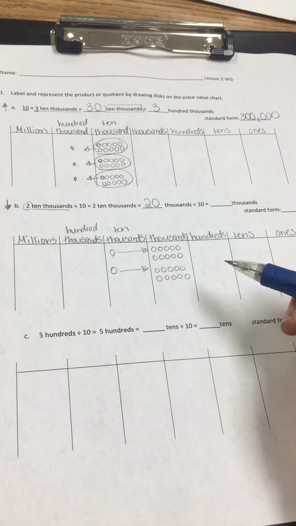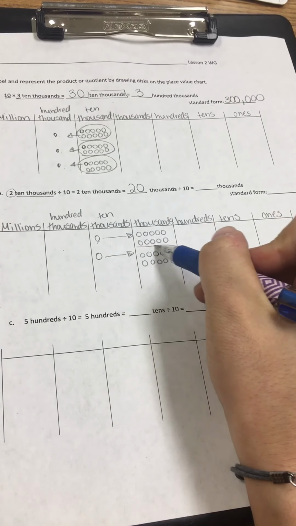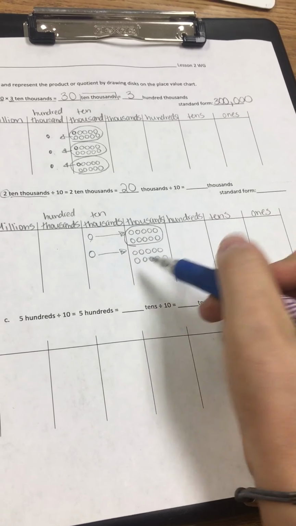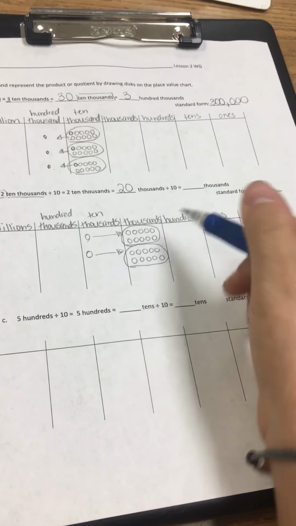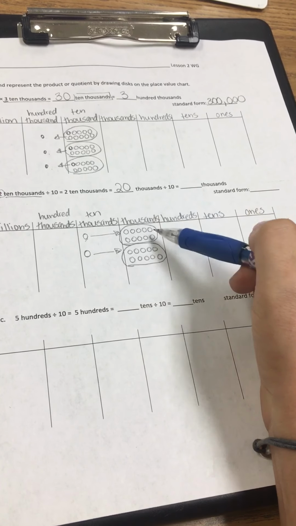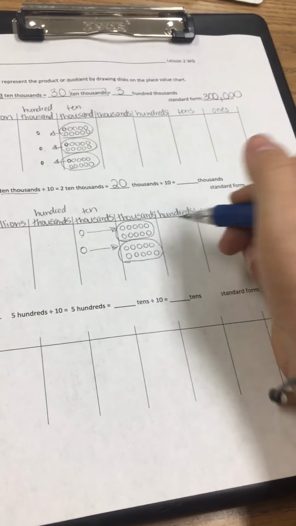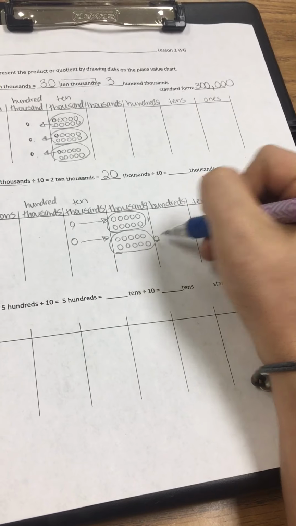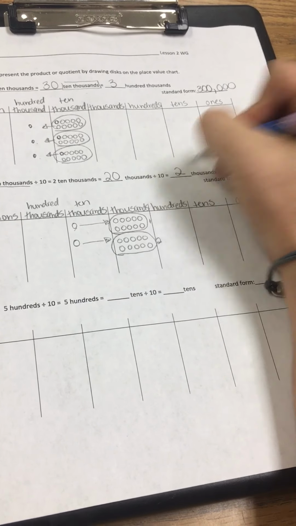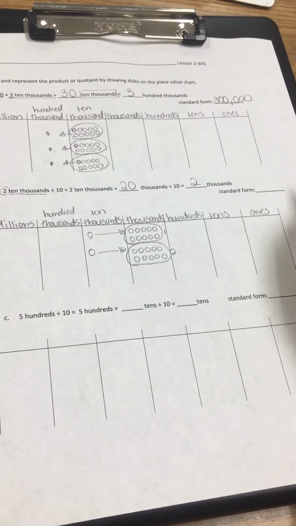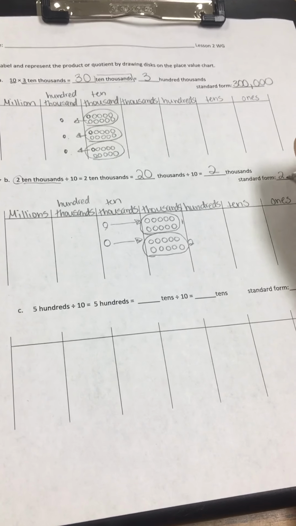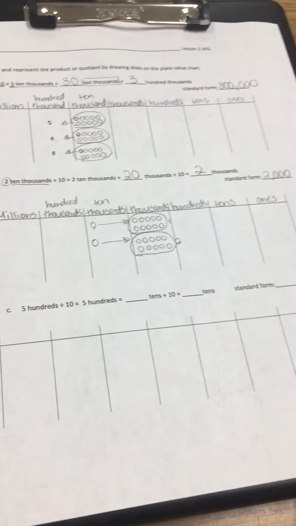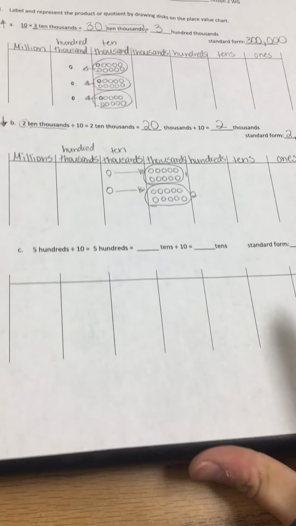And if we divide that by 10, that means we have to put them in groups of 10. So one group of 10, two groups of 10. So that means 20 thousands divided by 10 is equal to 2 thousands. So you're almost working backwards. And in standard form, that would be 2,000.